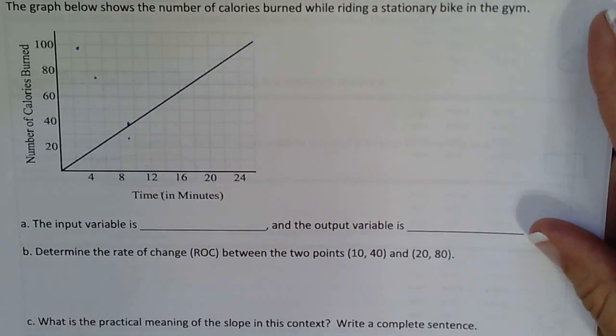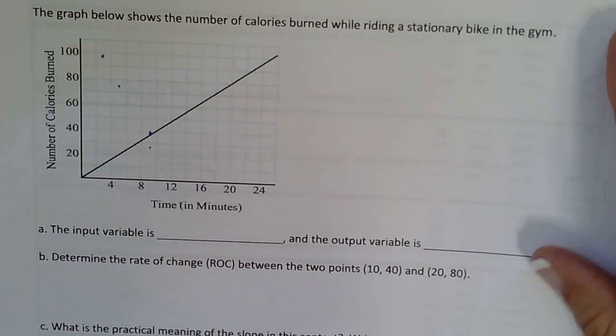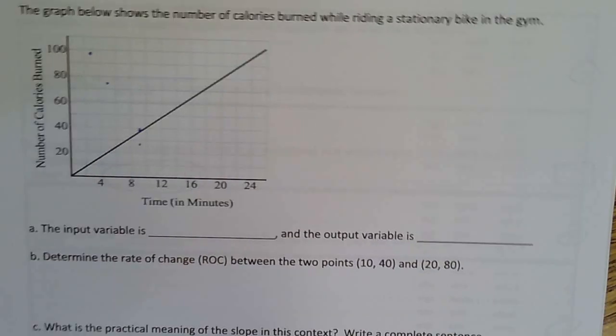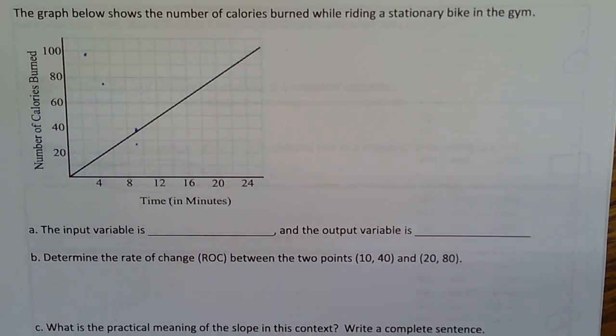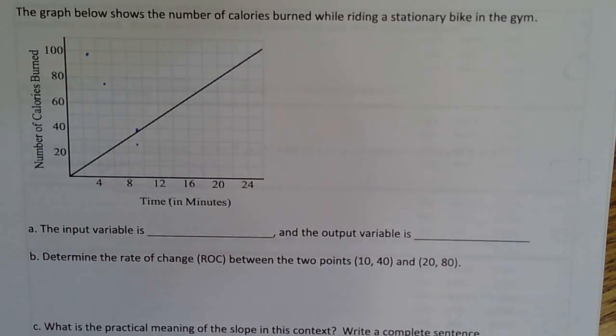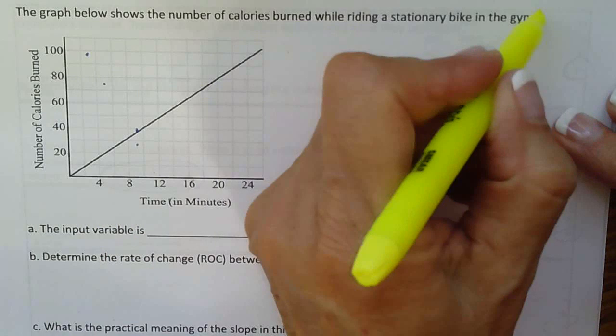Well, my marker leaks through a little bit, so ignore those little dots. That was from our last graph. Sorry about that.